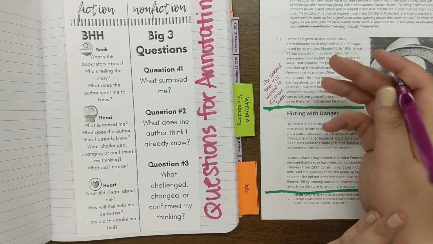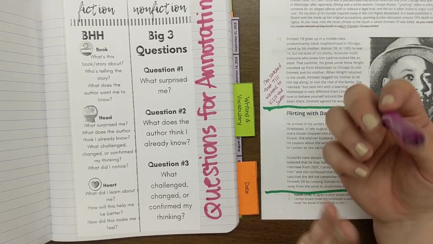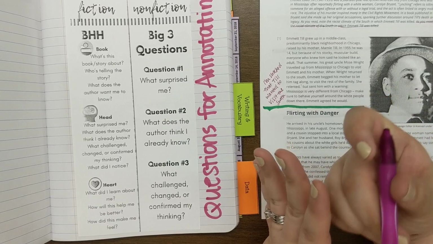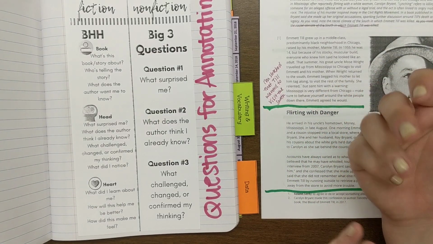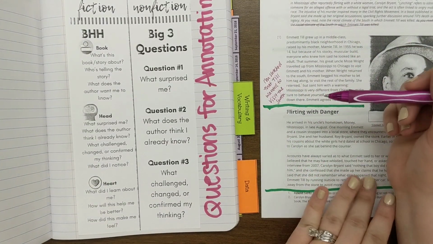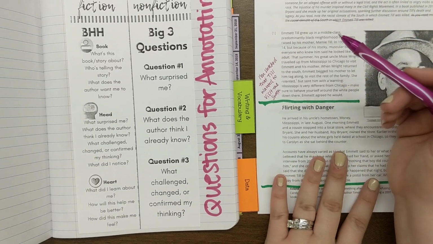I just want you to practice making chunks and then using these questions to help guide your thinking as you're annotating. Because I can tell you this, whenever I annotate, the hardest thing for me is figuring out what it is that I'm supposed to write. I know I need to stop and reflect on what I just read, but what exactly is it that I'm supposed to write? So there's that.